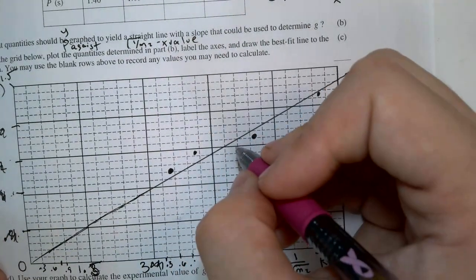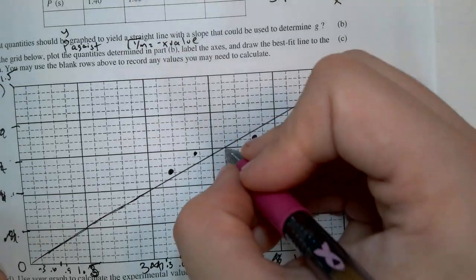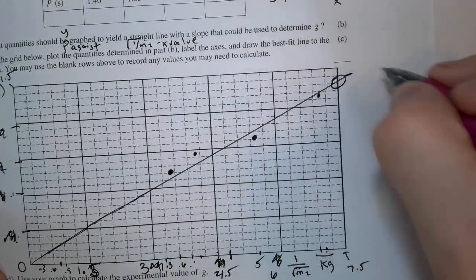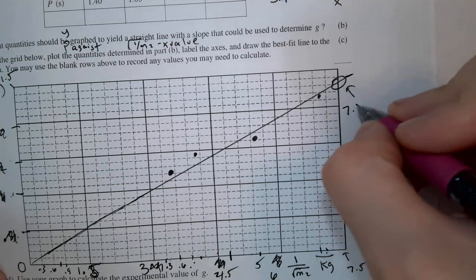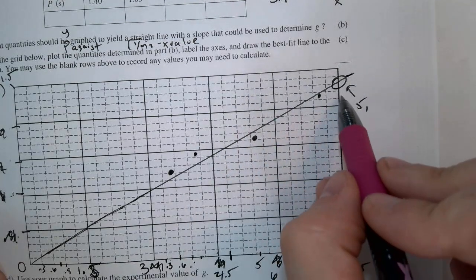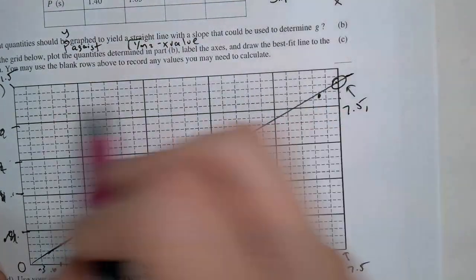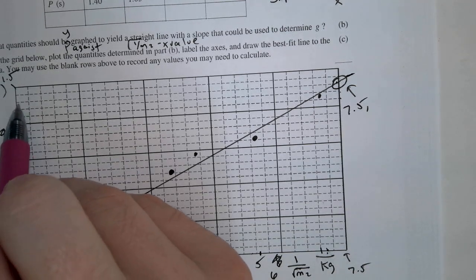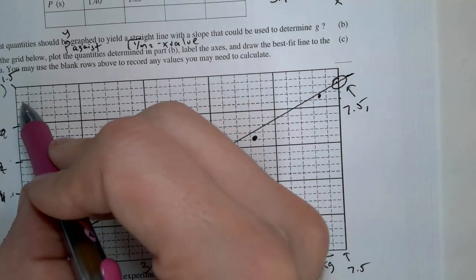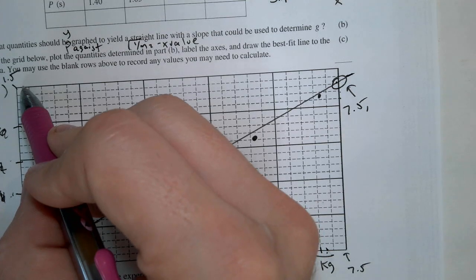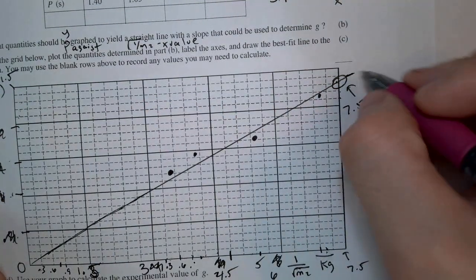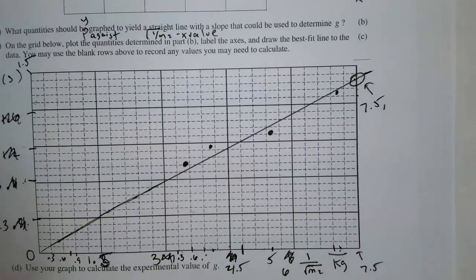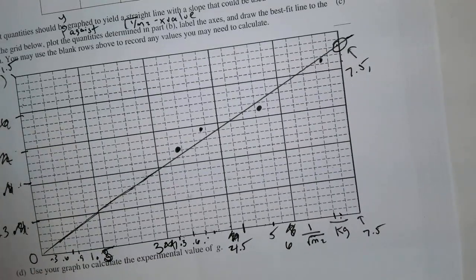I am going to pick the point here, which is, let's pick points far away. Let's pick this point right there, which is 7.5, comma, it is up by 1, 2, 3, so that would be 1.1, 1.2, 1.3, 1.4, 1.5, 1, 2, 3, 4, 5. And that is seemingly difficult to find. What is the difference between those two? We picked a very funky scale.